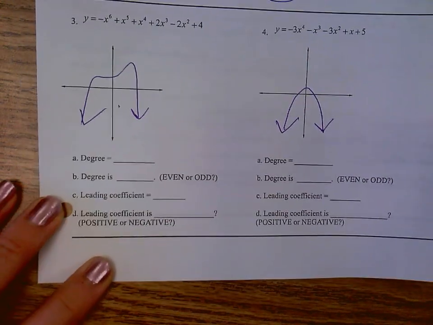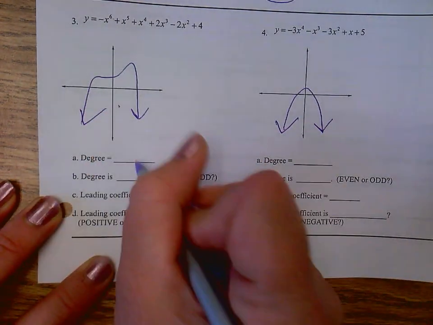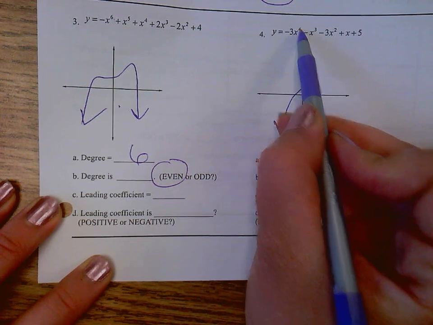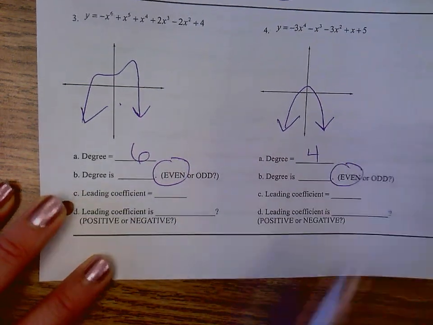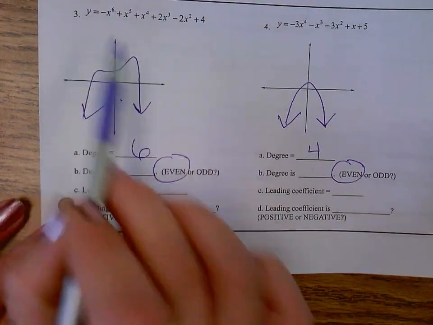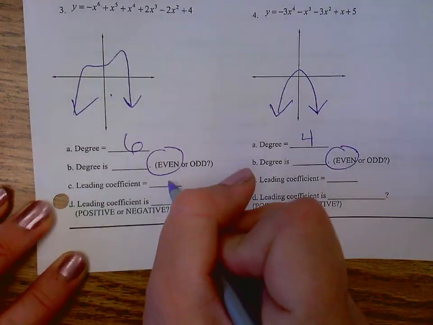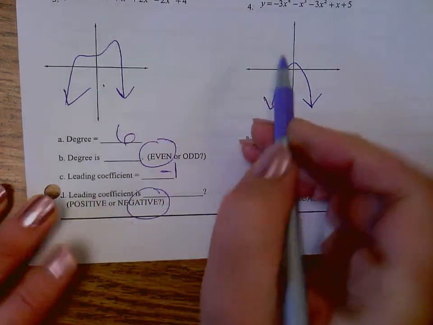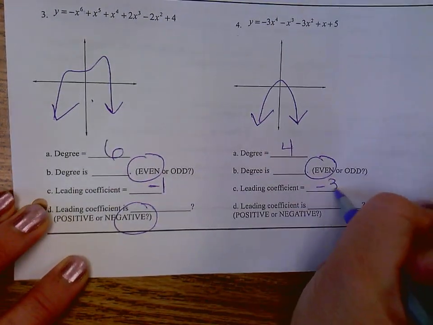So their degree, let's see, this was a degree of 6, which was even. This was a degree of 4, which was even. The even is what's making your arms go in the same direction. So either both go up like the touchdown, or both go down. What's the difference between going up and down? The leading coefficient. See how the leading coefficient on number 3 was negative? It was negative 1. And on number 4, it was negative 3.